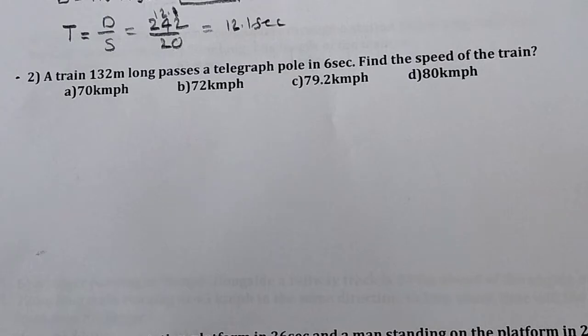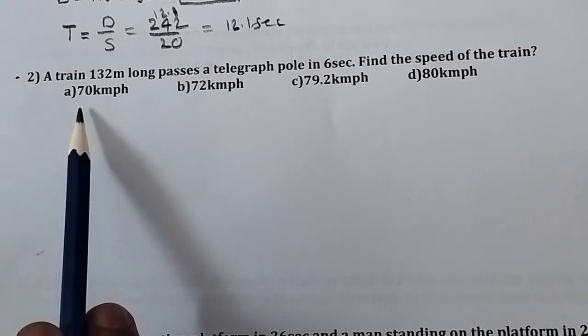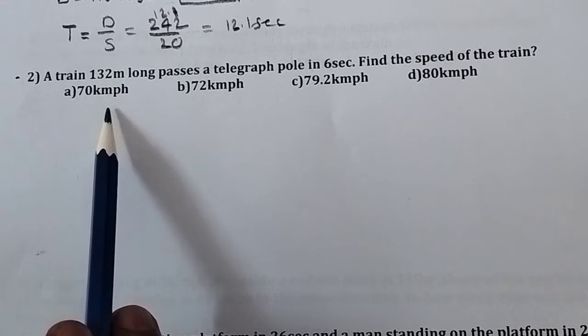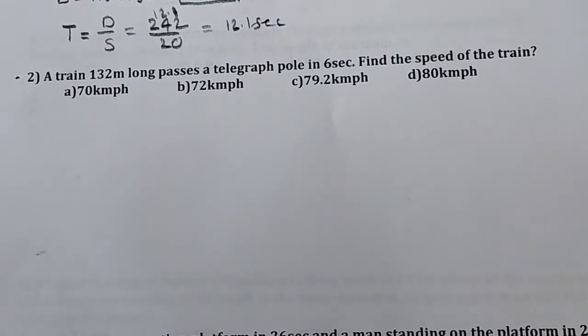The time is given in seconds, that is 6 seconds. Now speed equals distance by time. But the speed in the options is given in kilometers per hour, so we need to convert the speed into kilometers per hour by multiplying with 18 by 5. So that question you can do on your own, I'm leaving it up to you.